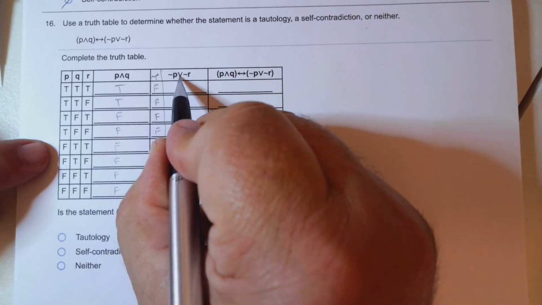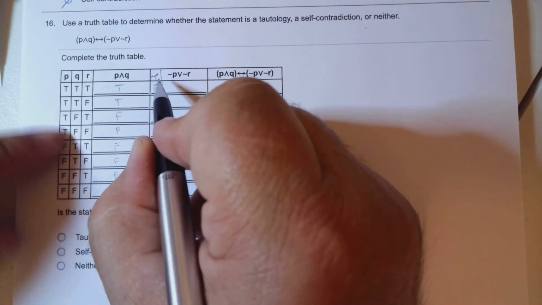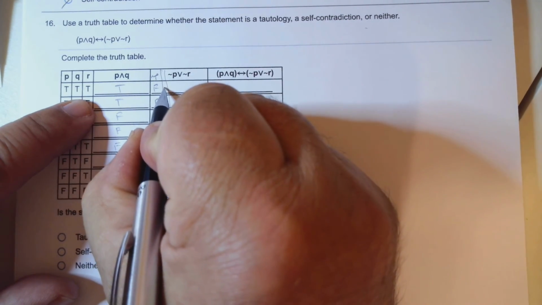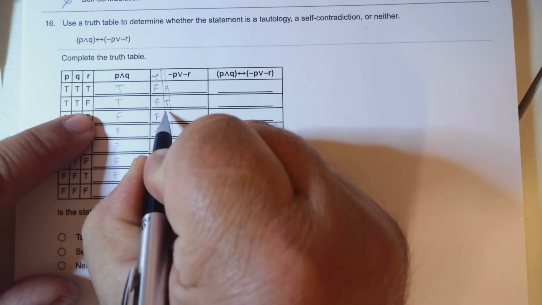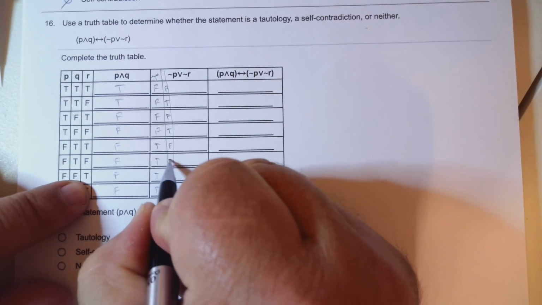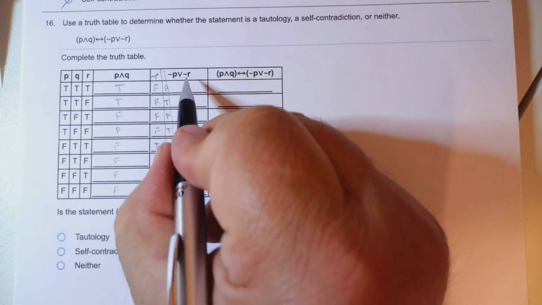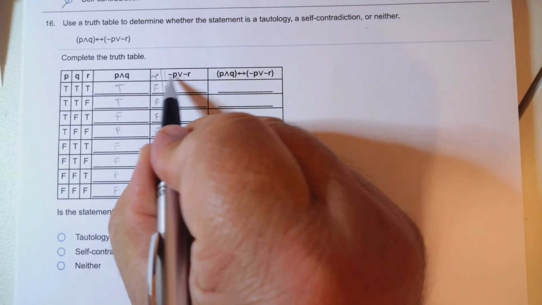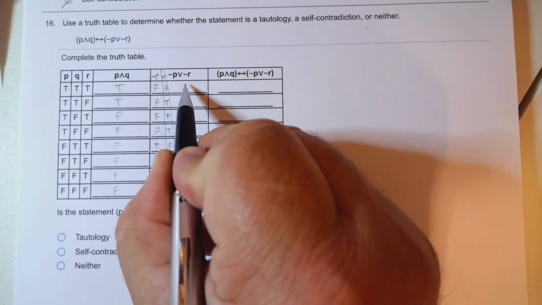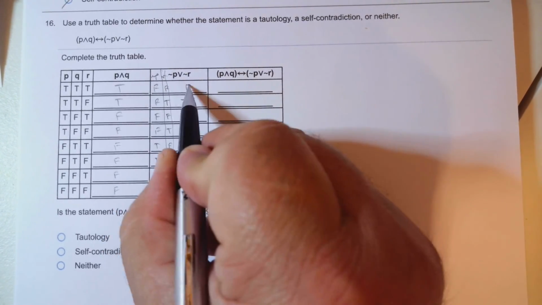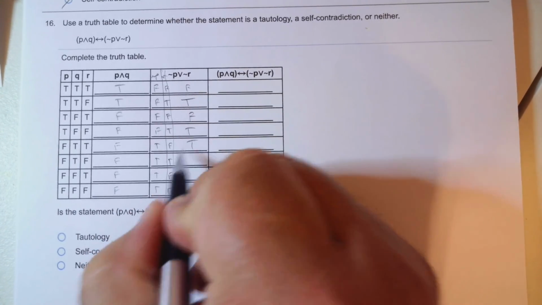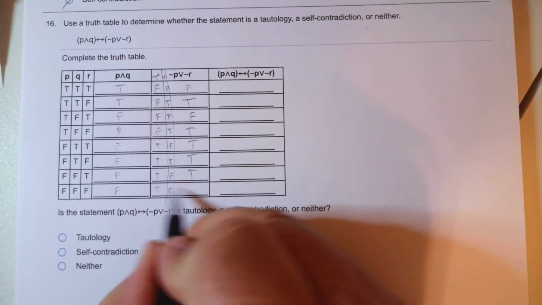So not P or not R. So not R is false, true, false, true, false, true, false, true. So or. If either of them are true, it's true. So the first one, they're both false, is false. False, false is false. False, true is true. True, false is true. True, true is true.